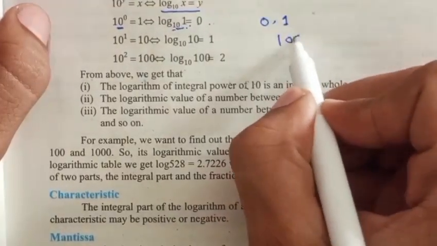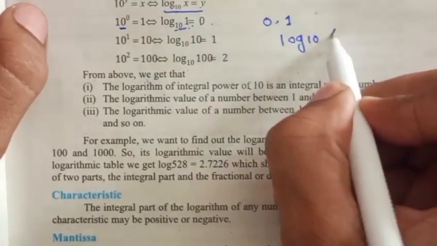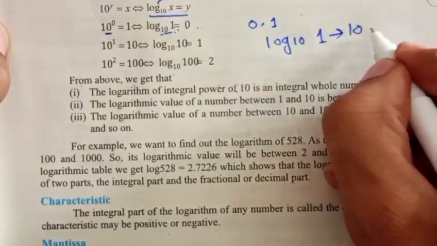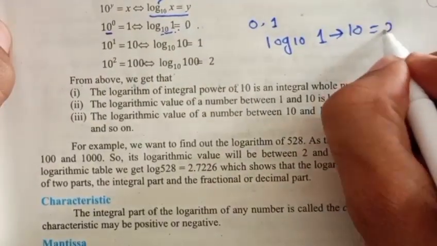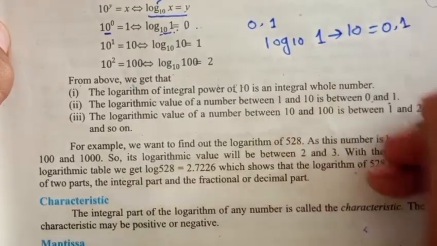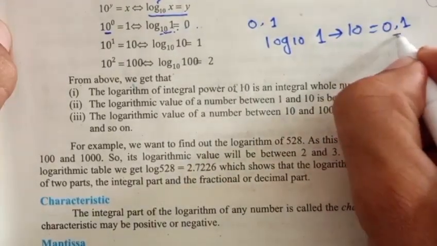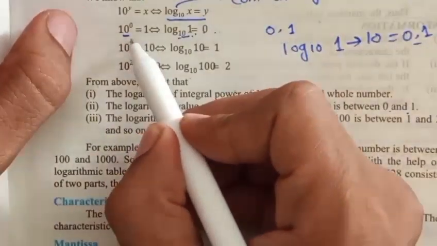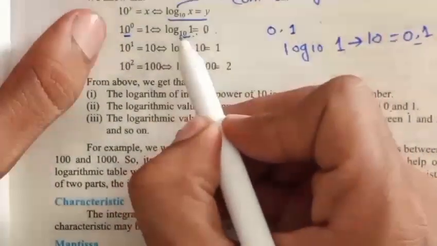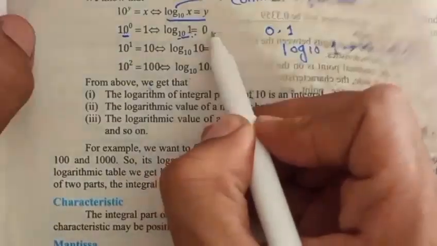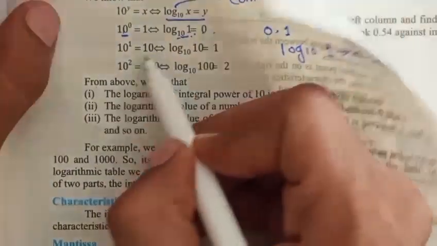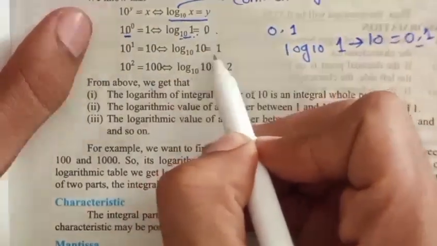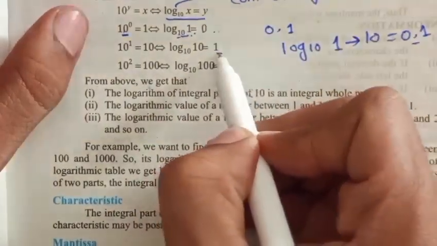If the number is 1 to 10, then the powers will be 0 to 1. See here the base is 10, and log 10 of 1 is there, so here the result is 0. Here log 10 of 10 is there, and the answer is power 1.